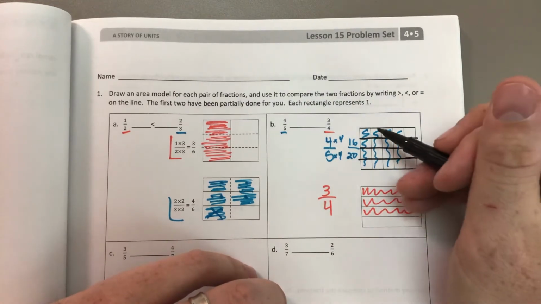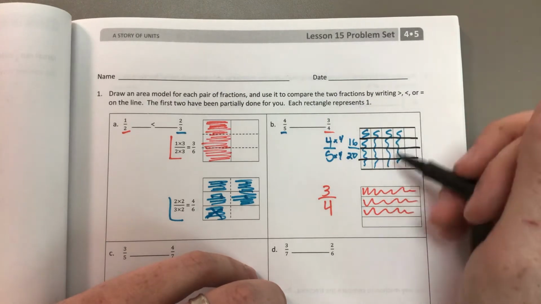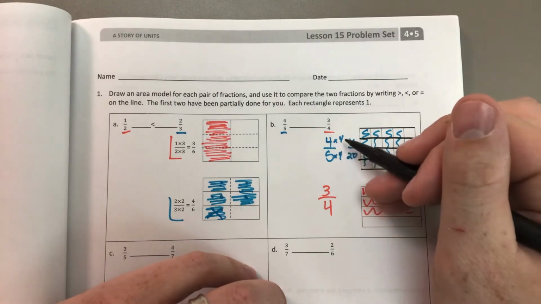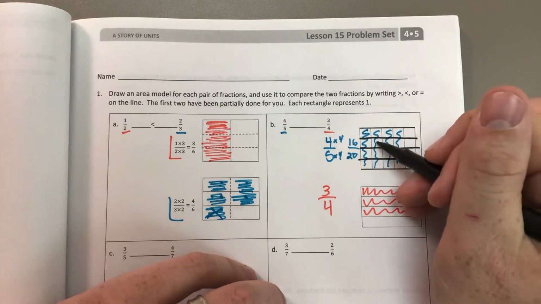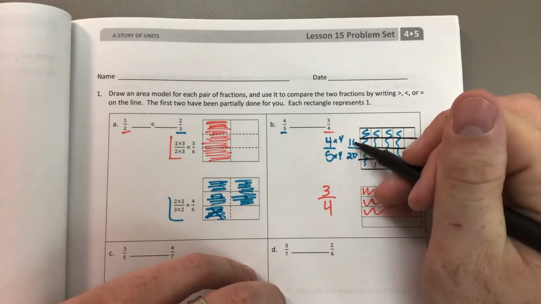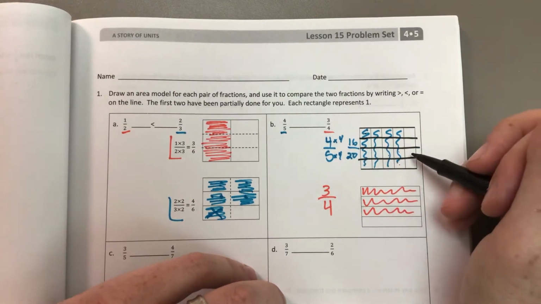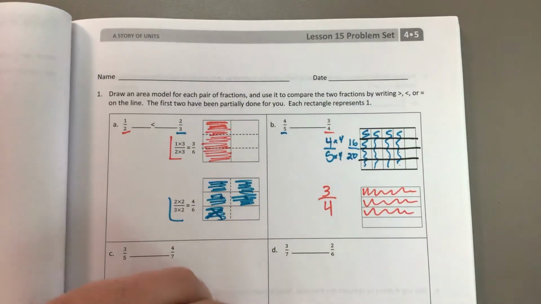So now I have 1 row, 2 rows, 3 rows, 4 rows, and 5 columns representing this 4 by 5. So if I count it up, 1, 2, 3, 4, 5, 6, 7, 8, 9, 10, 11, 12, 13, 14, 15, 16, 17, 18, 19, 20. I have 16 out of 20 represented.